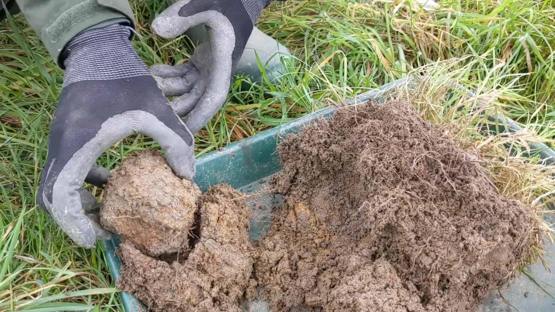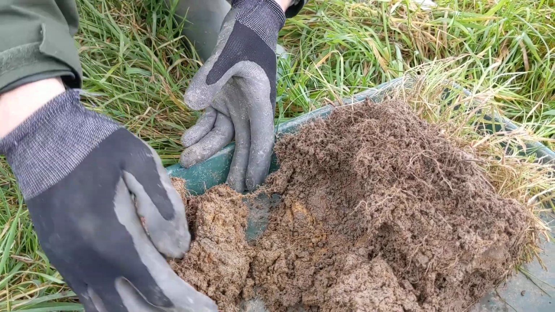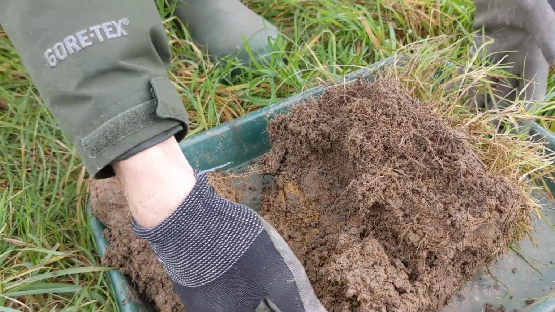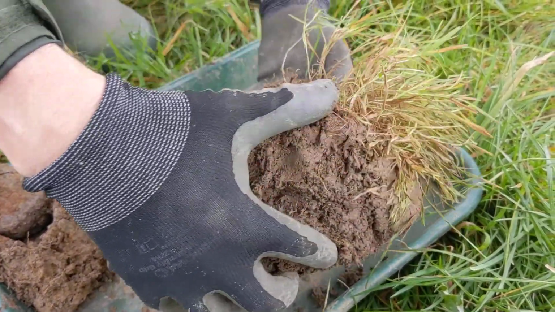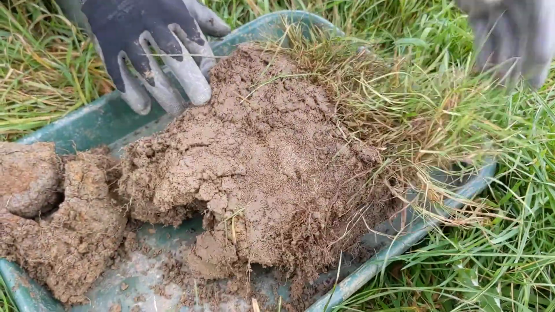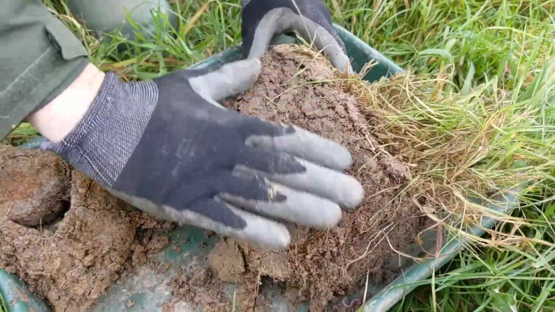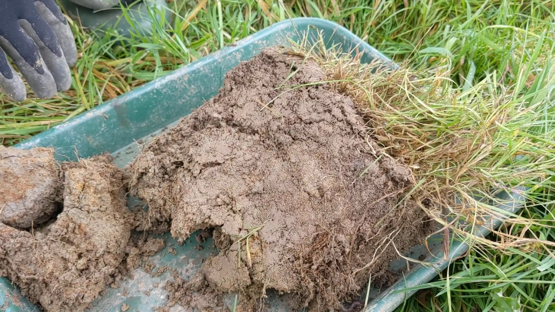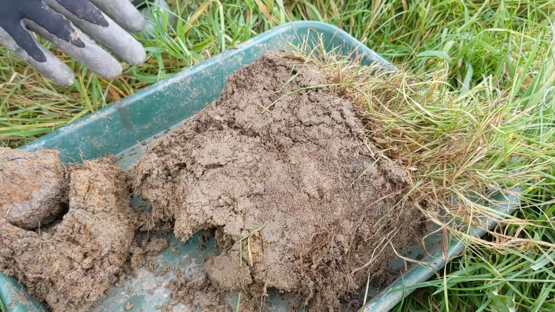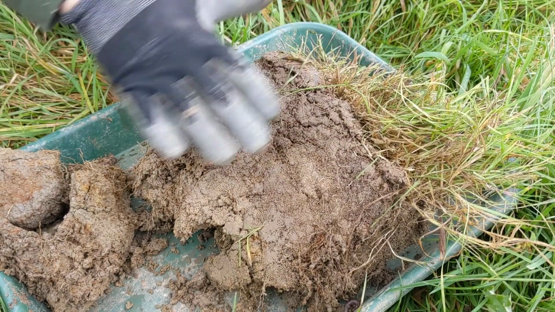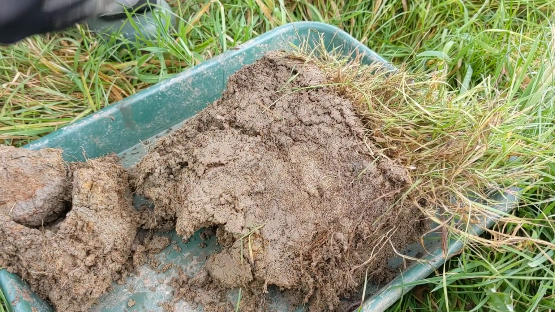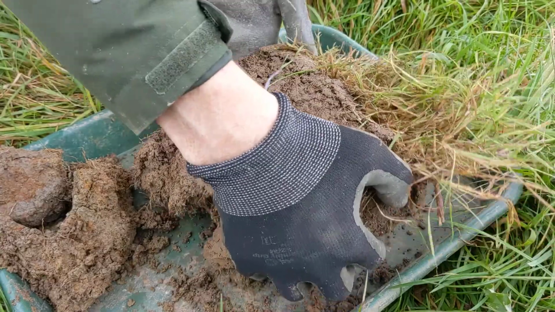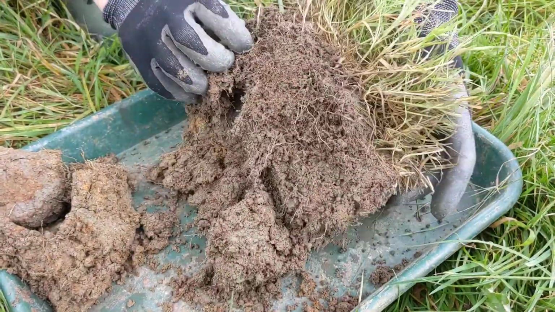And then the other thing we'll show at the end here is if we flip over the sample, you can see the reason why it's sitting so well in the tray is we've got a nice flat face from the original spade. So the spade is useful for us to get that nice flat face, but obviously we want to remove that when we're doing the interpretation. So this is why we tear it apart.